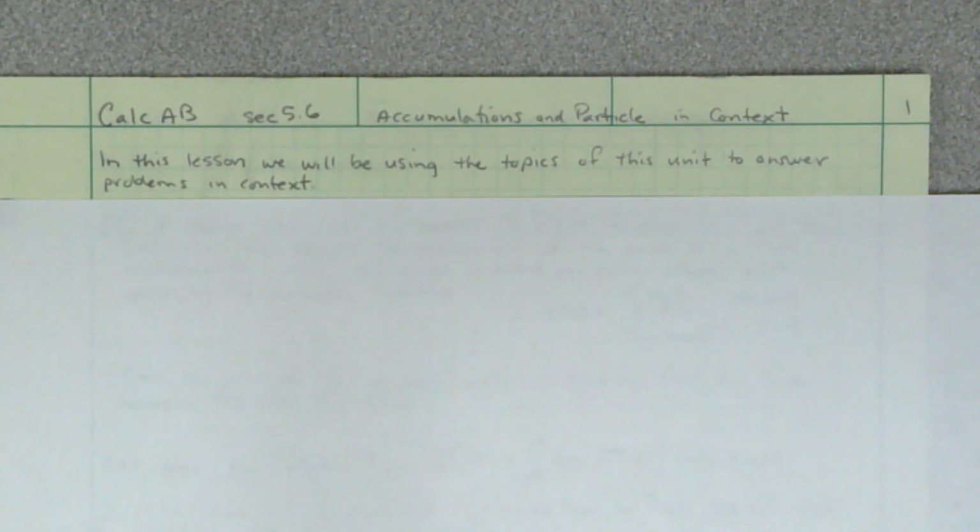In a contextual fashion. So let's just get into this. Most of this lesson is all about example types. So here we go. I'm going to give you our first example.